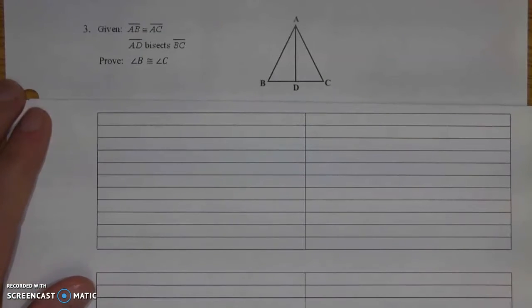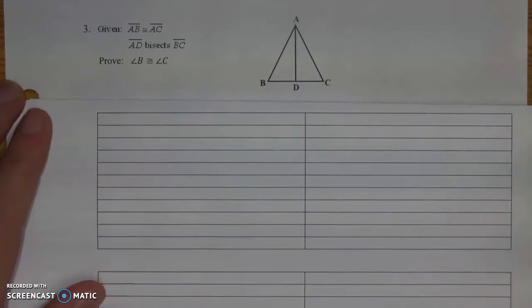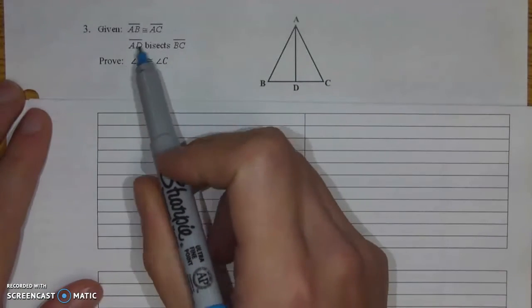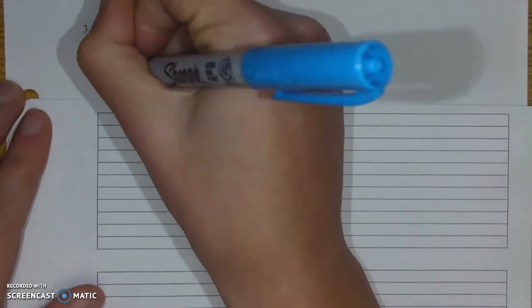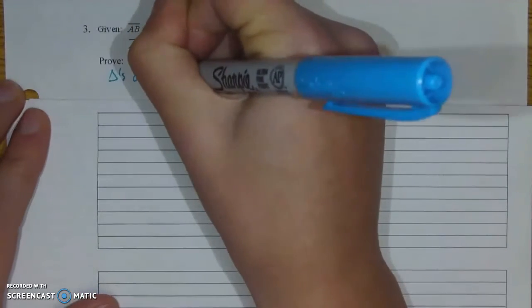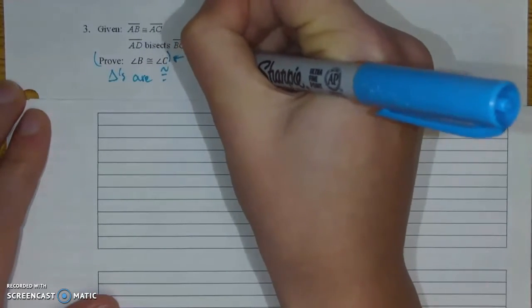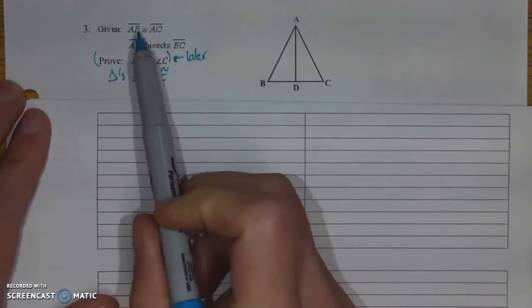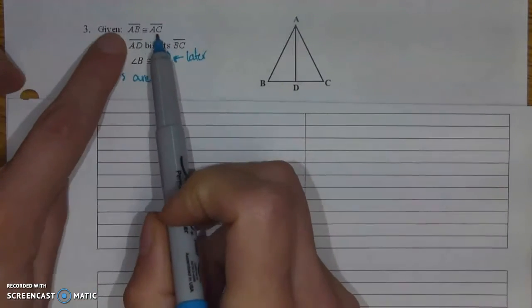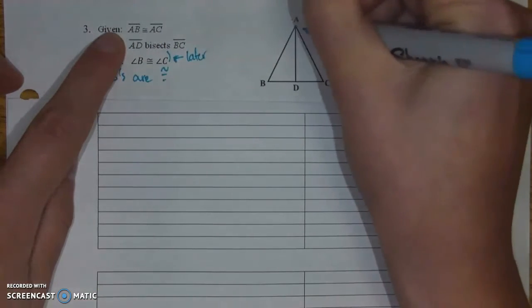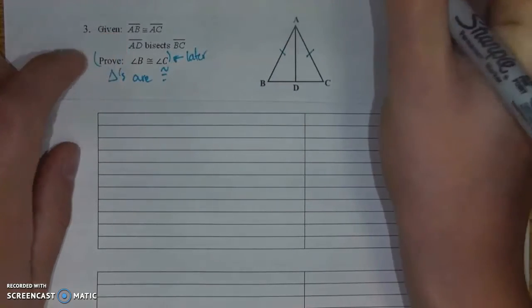In our next proof, again, I'm going to start by going through my givens. So I want to prove not this statement, but remember, for right now, I'm just proving that the triangles are congruent, and we will deal with this later. So I'm going to start with my given AB is congruent to AC.